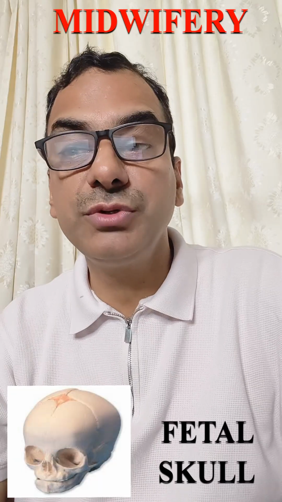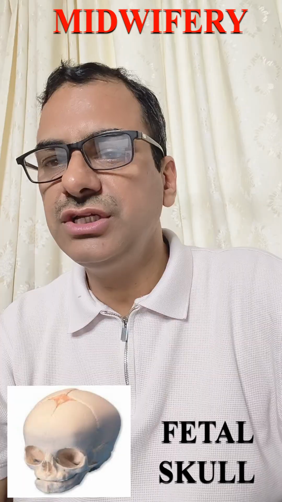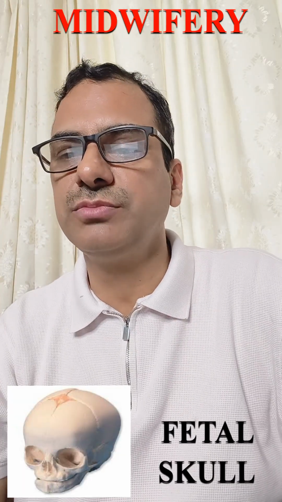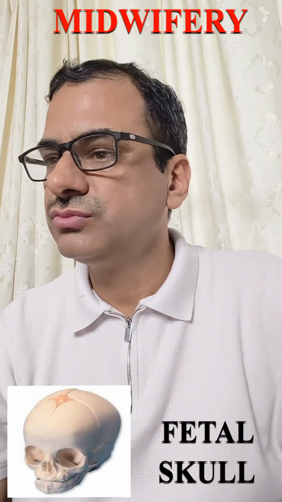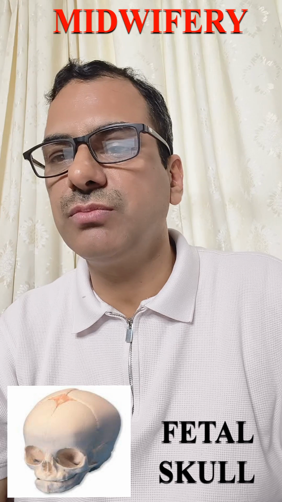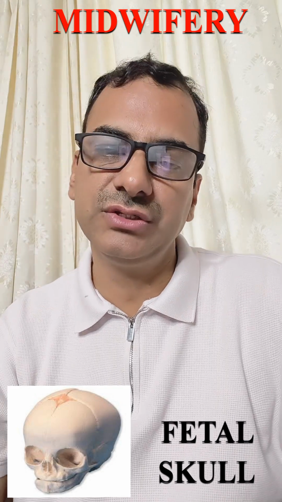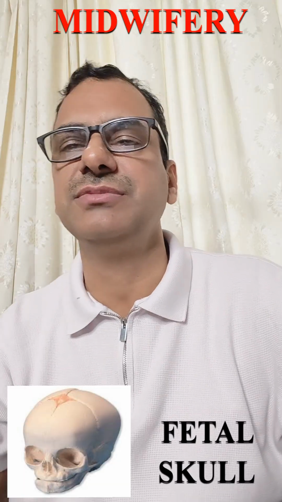Then the suboccipito-frontal diameter, which is 10 centimeters. It is measured from below the occipital protuberance to the center of the frontal suture. So this one is the suboccipito-frontal diameter. It is 10 centimeters.